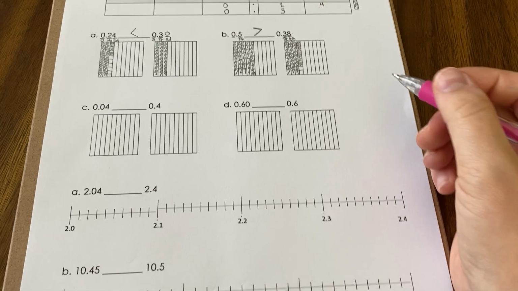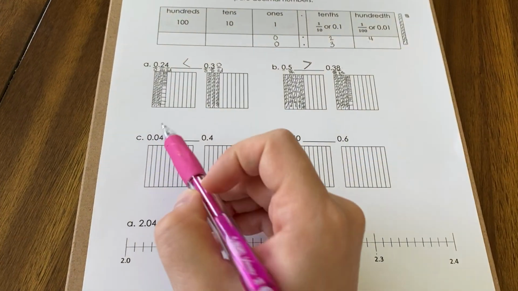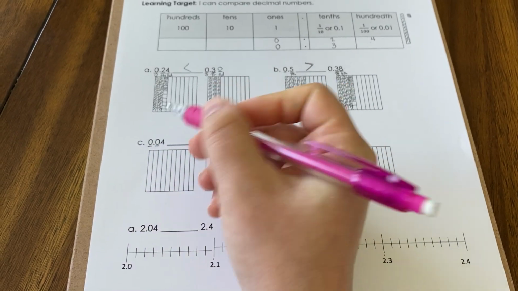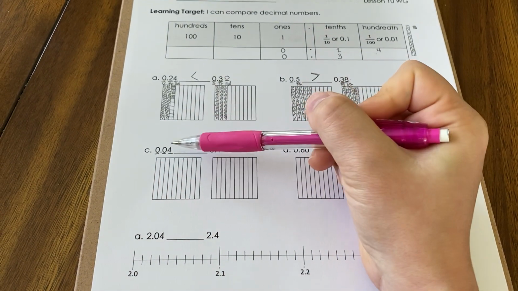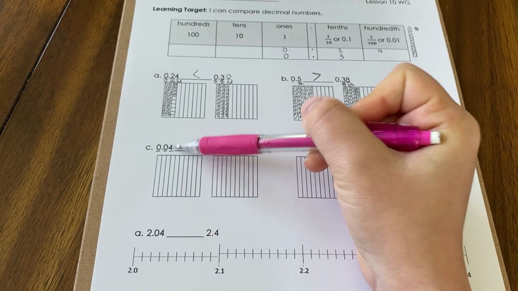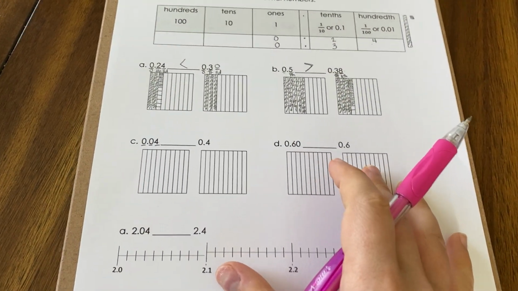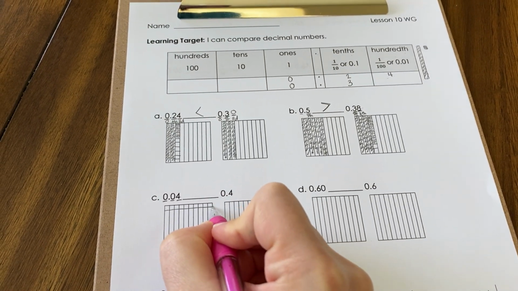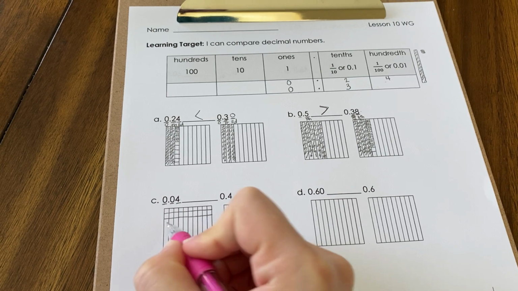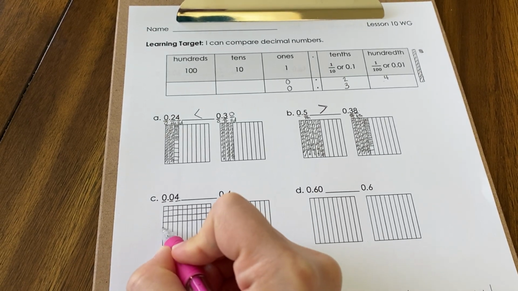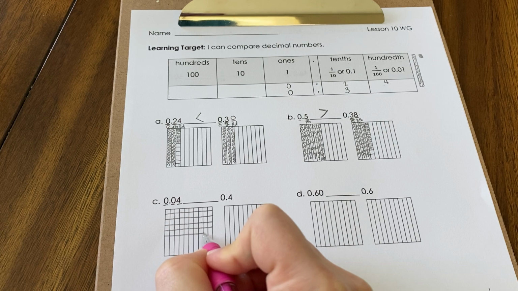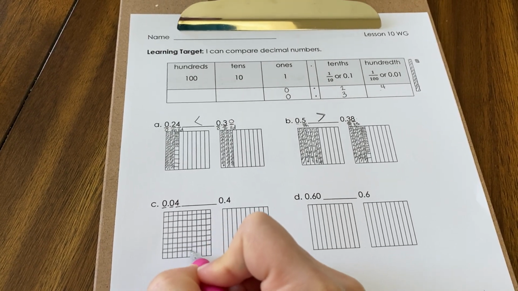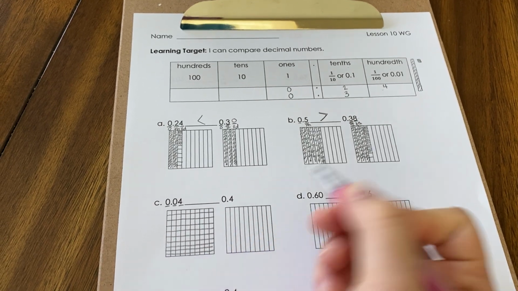All right, let's look at C. Here we have our ones, our tenths, and our hundredths. So we have 4 hundredths. Now guys, you can also break apart your area model altogether into hundredths. So we would have 1, 2, 3, 4, 5, 6, 7, 8, 9.